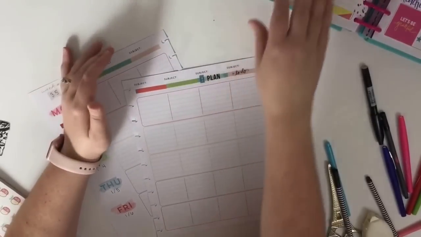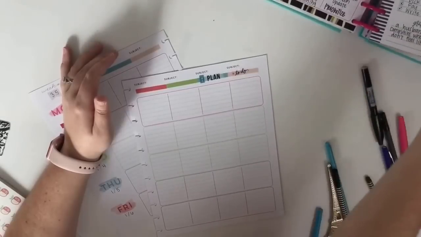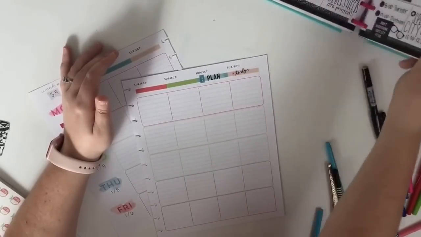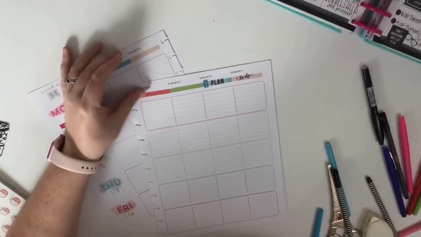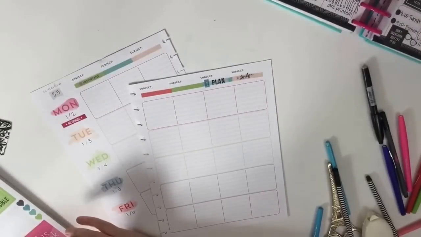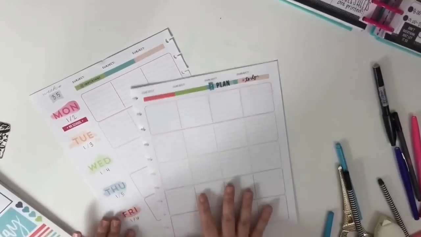So then my other columns I use for different things. It really just depends on the week. Honestly, this week I don't know exactly what all I'll need it for, because if I'm being honest, I haven't really looked at my calendar. It's all right.